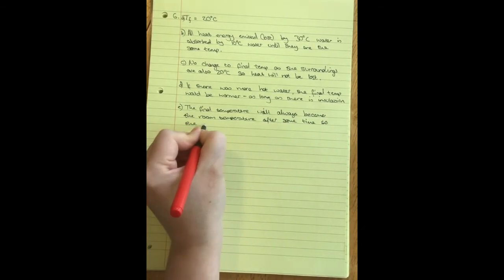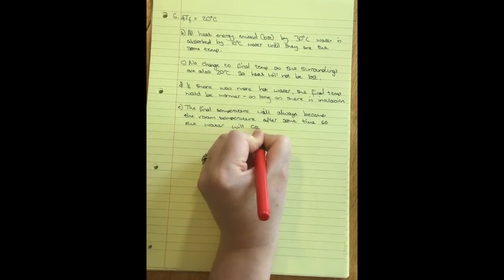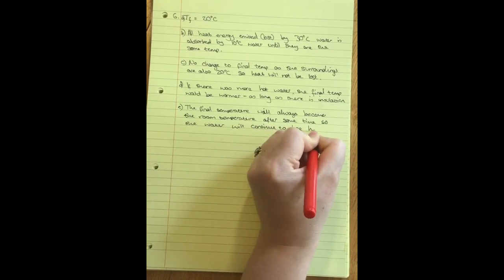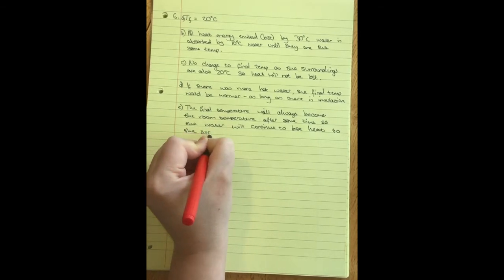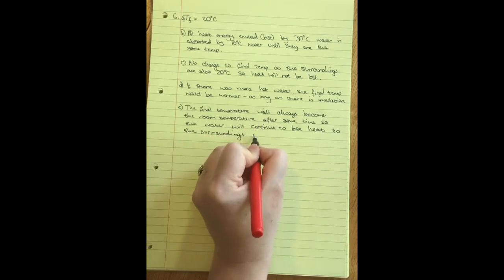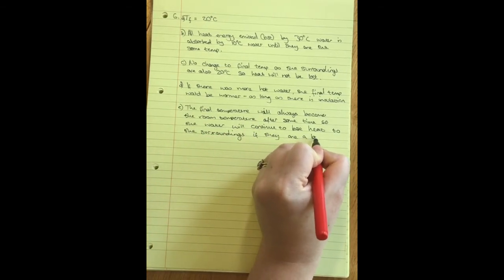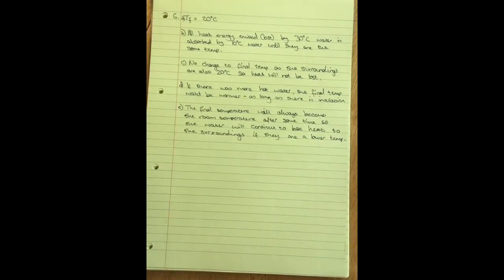So the water will continue to lose heat to the surroundings if they are at a lower temperature. Okay, so there was our concept question.